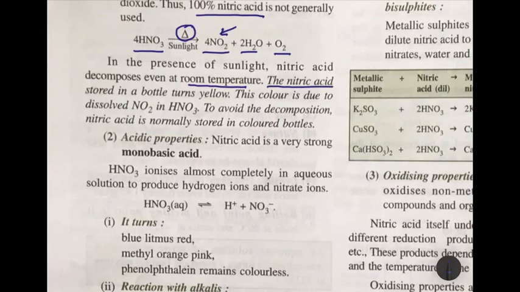So explain why, give reasons why nitric acid stored in a bottle turns yellow. What is your answer? It will decompose in sunlight, and this color is due to the dissolved nitrogen dioxide in nitric acid. So to avoid this decomposition, nitric acid is normally stored in colored bottles. So either you'll get the question: nitric acid stored in a bottle turns yellow, or why nitric acid is stored in colored bottles, explain why, give reasons.